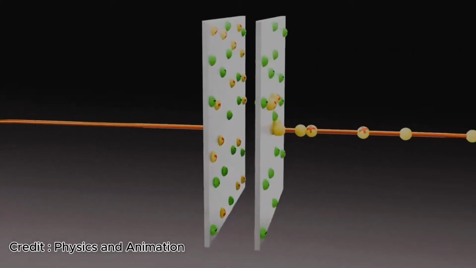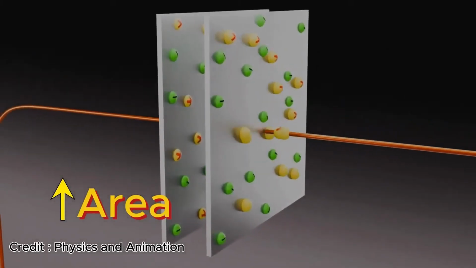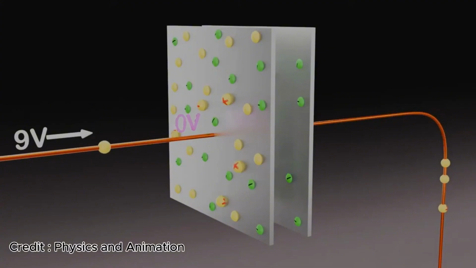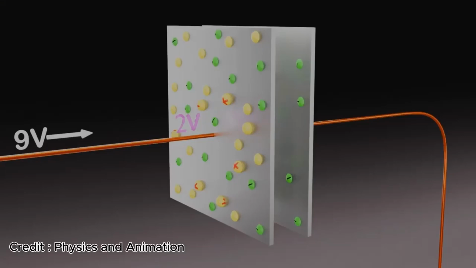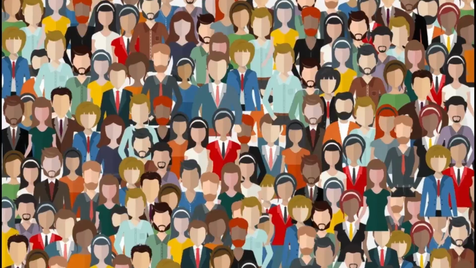When the area of the plates is large, the accumulated charges are able to distribute themselves over the area. This makes the amount of charge that can be stored on the plate, based on the potential difference from the power supply, increase as the plate area increases. Imagine this. Think of each plate of the capacitor as a hall, where the electric charges moving into the capacitor are people.